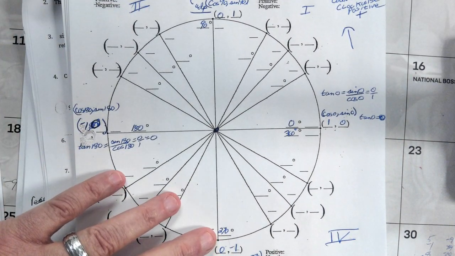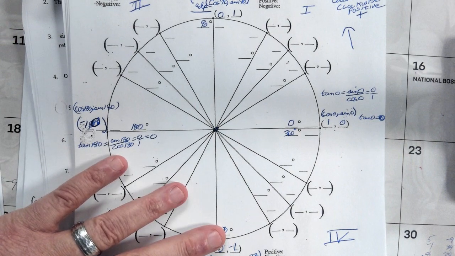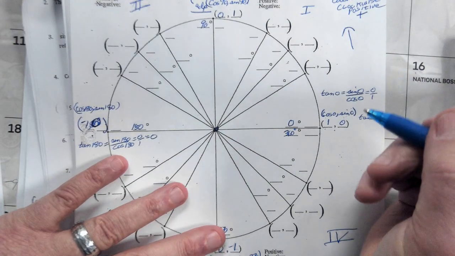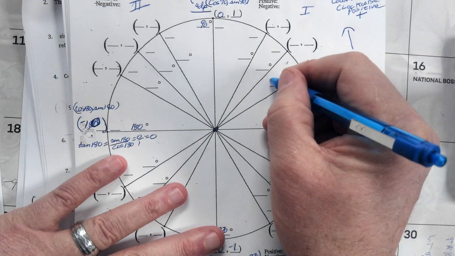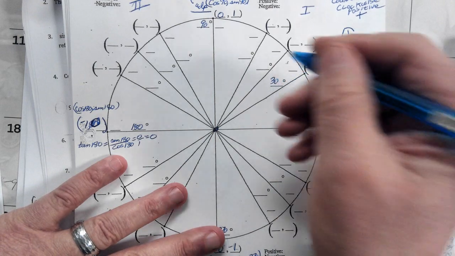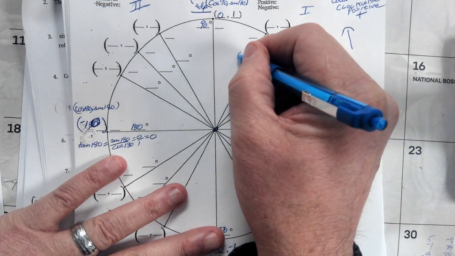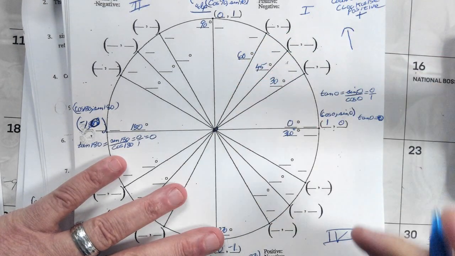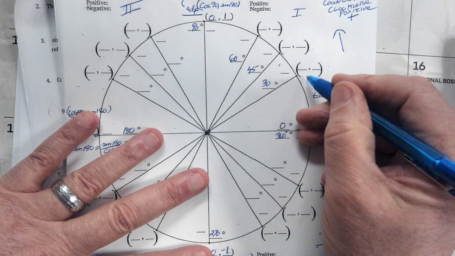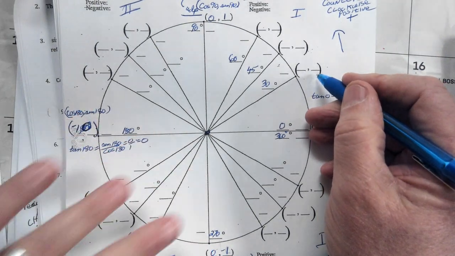Now I'm going to do something for you like I did the other day. The other day we did a 30-degree angle. We did the 45-degree angle. And we did the 60-degree angle. The cosine of 30 and the sine of 30.